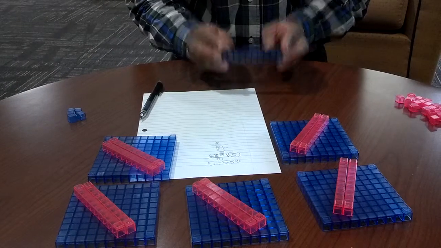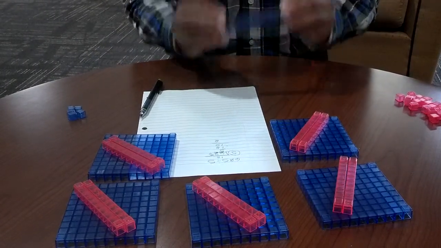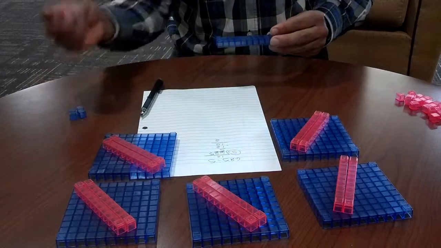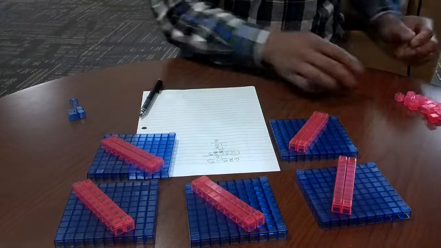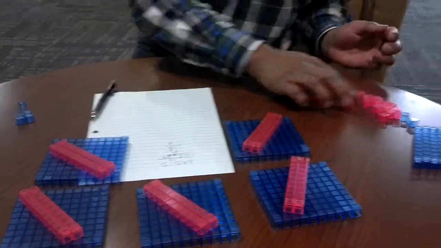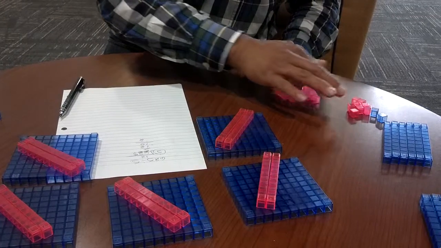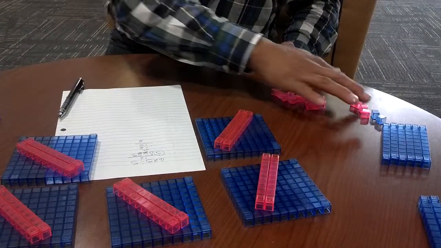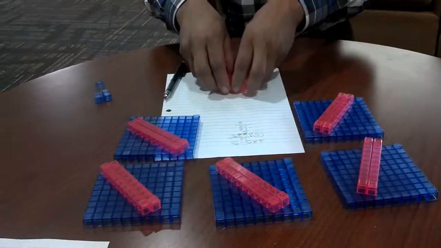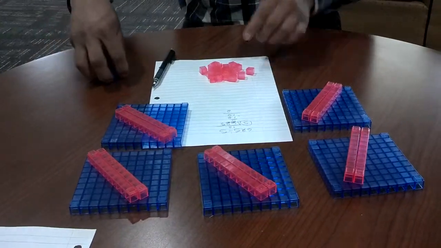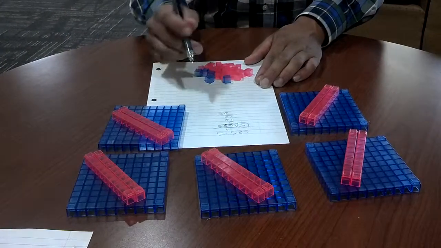Therefore, what do we do again? We decompose these 2 longs, which make 20 units, into single units. So we move that apart and we get 1, 2, 3, 4, 5, 6, 7, 8, 9, 10, 11, 12, 13, 14, 15, 16, 17, 18, 19, 20. We get 20 single units plus the 5 we already had, which makes 25 total.